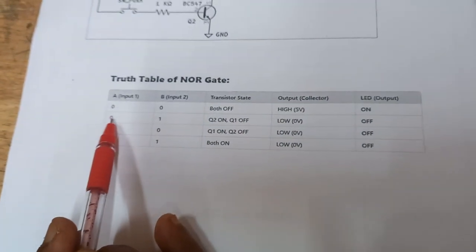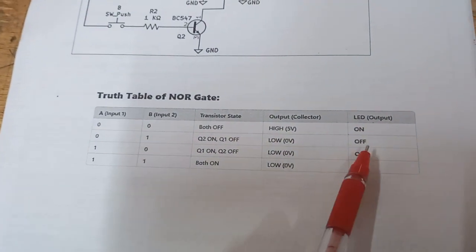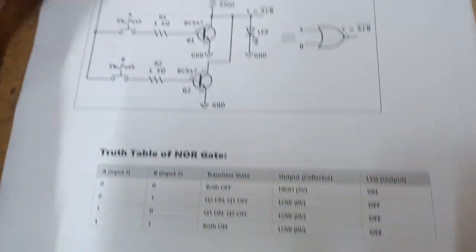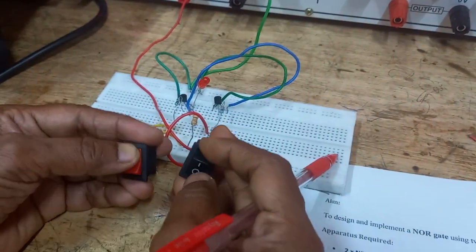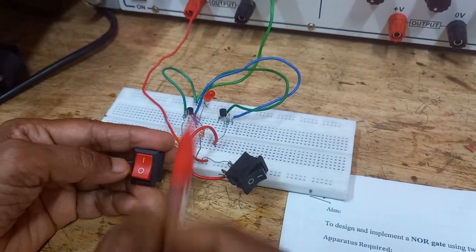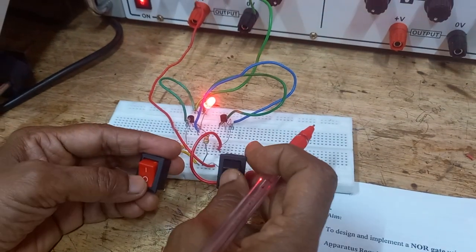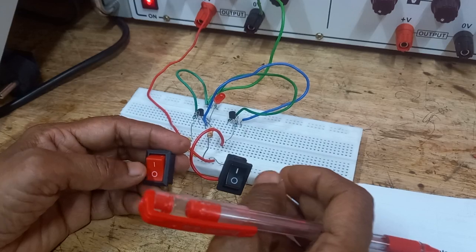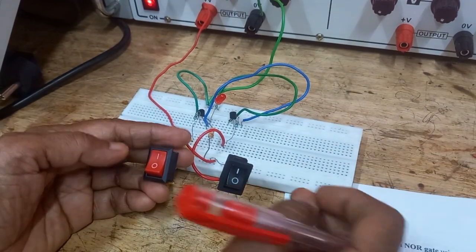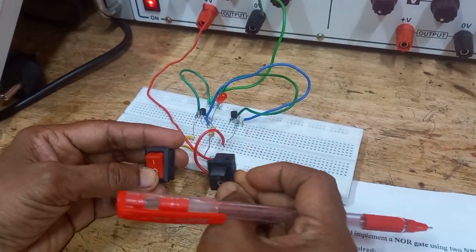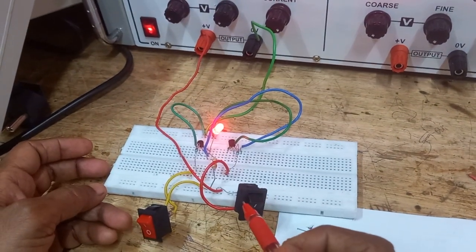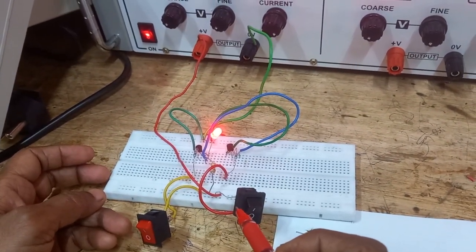Now let us check the other cases. When the inputs are 0 1, LED is off; 1 0, LED is off; 1 1, LED is off. See, switch 1 is 1, switch 2 is 0, LED is off. Switch 1 is 0, switch 2 is 1, LED is off. So when both are 1, LED is off. When both are 0, LED is on. In this way, we verified the truth table of NOR gate using two transistors.